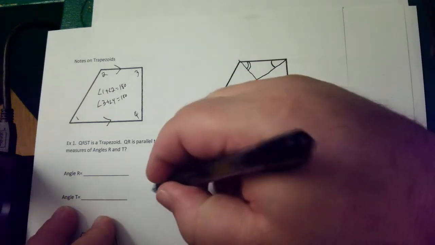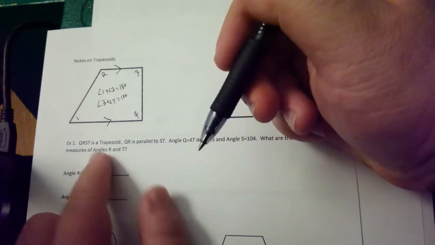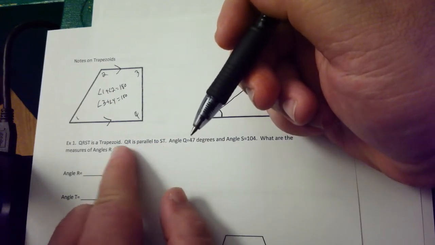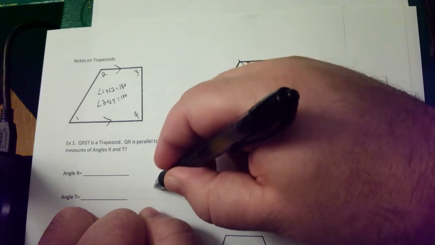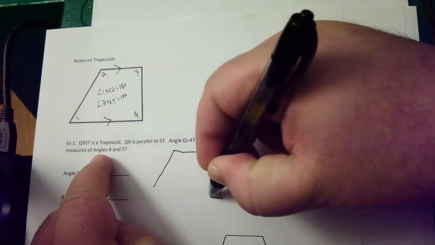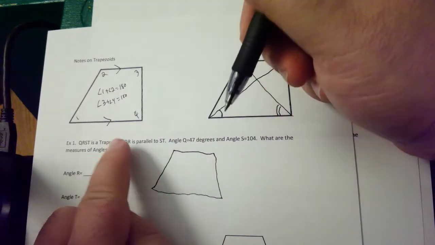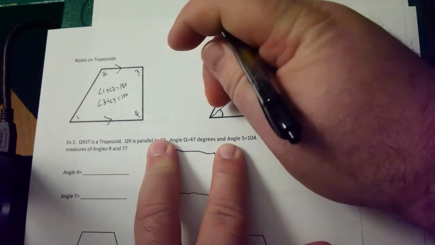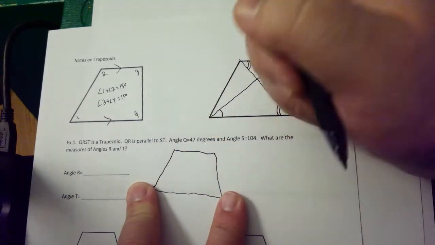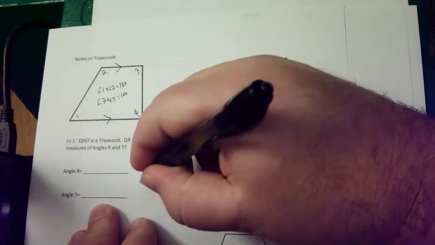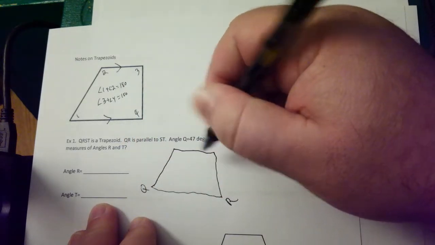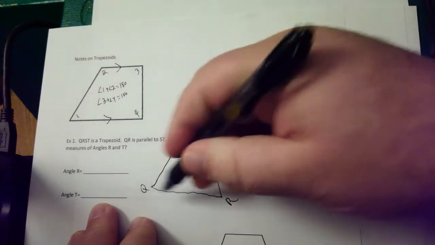So if it says here that QRST is a trapezoid and QR is parallel to ST, that means there are two ways we could set this up. If I draw a trapezoid, and QR is parallel to ST, I either have to make this QR or this QR, because ST has to be the one that's parallel to it. So I'm just going to go QR. Now, I don't put ST. Remember, you still have to go around, so QRST.